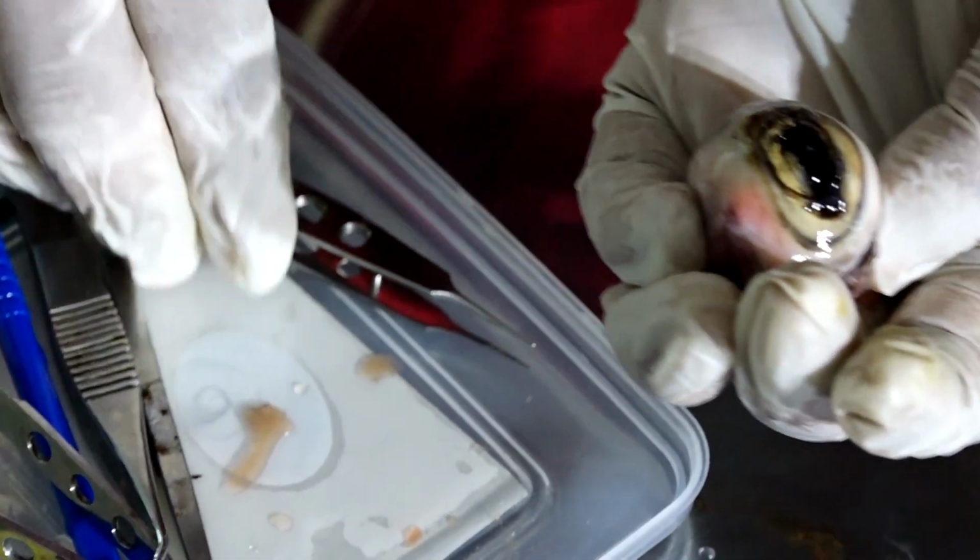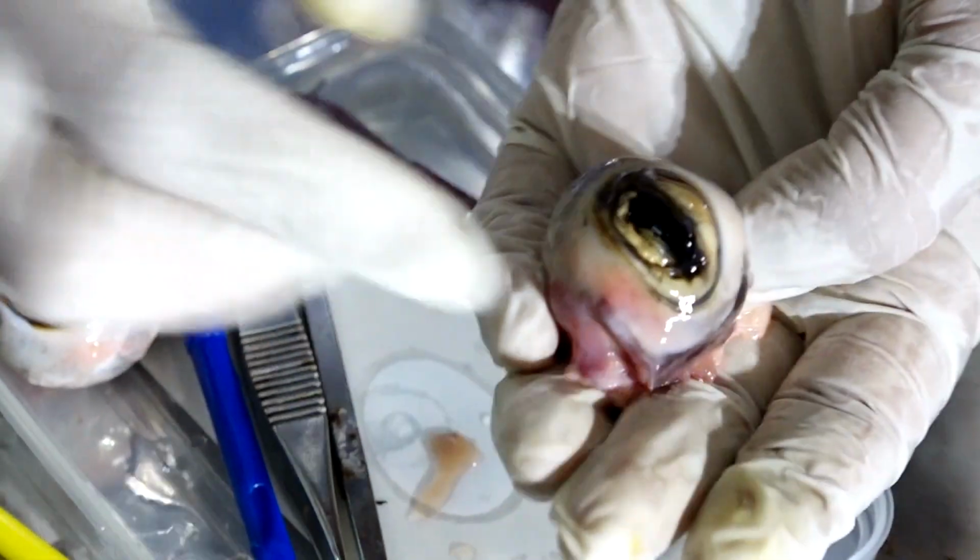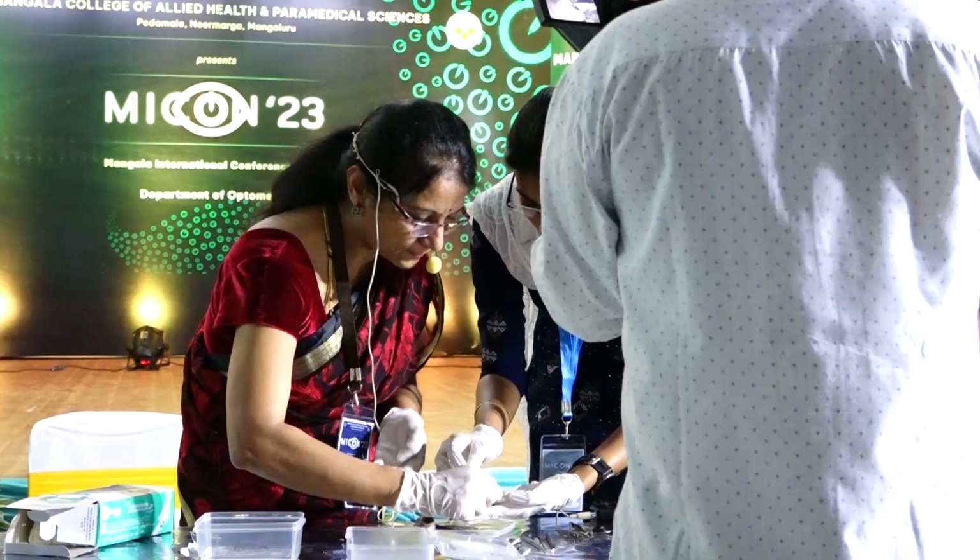Okay, I'll just cut the structure called the iris and I will show you now. Where is it? Scissors, yeah. So this is the iris. Can you hold the eyeball for me? Yeah.